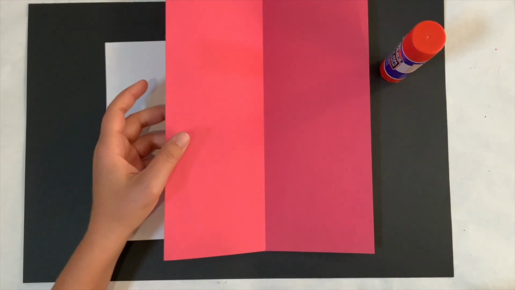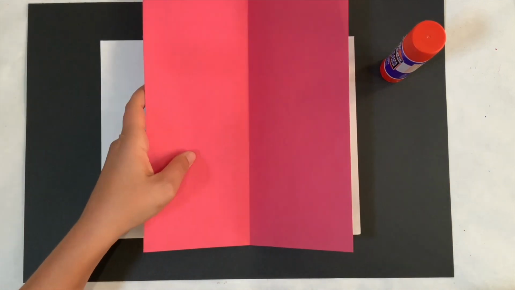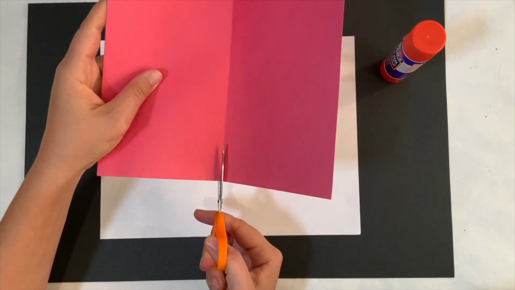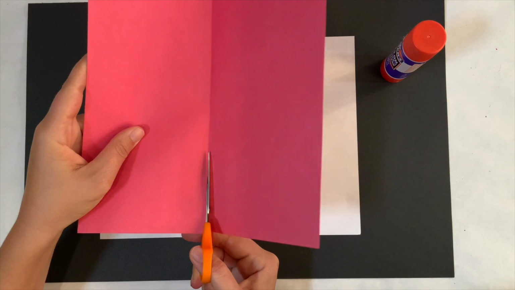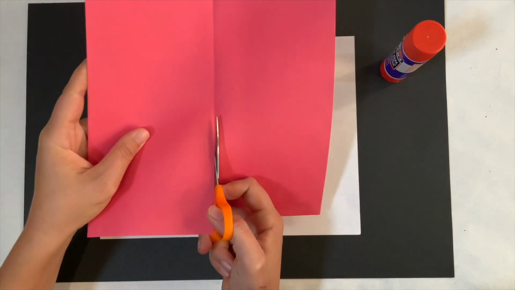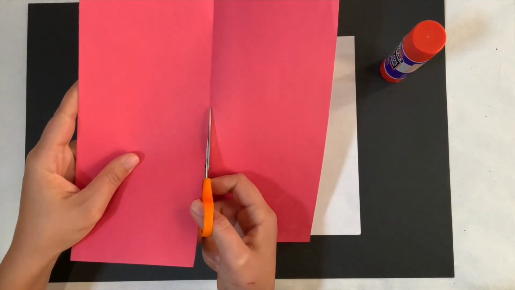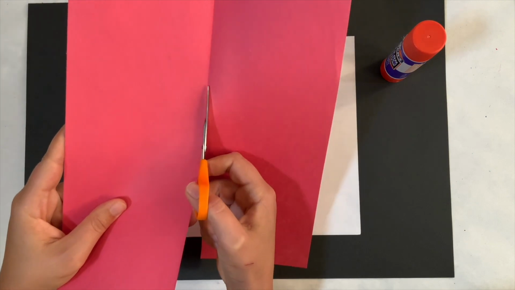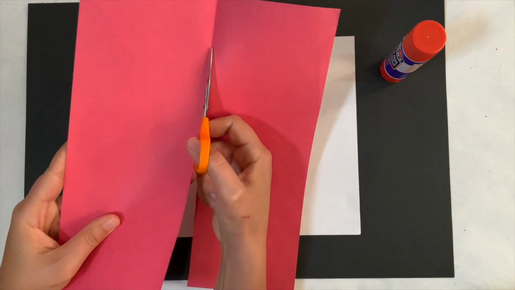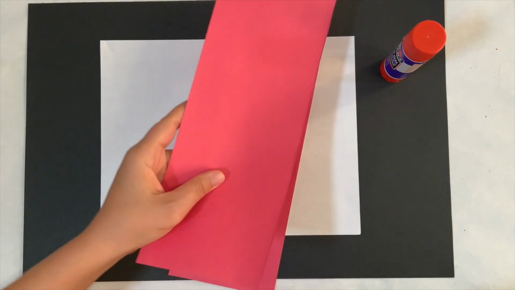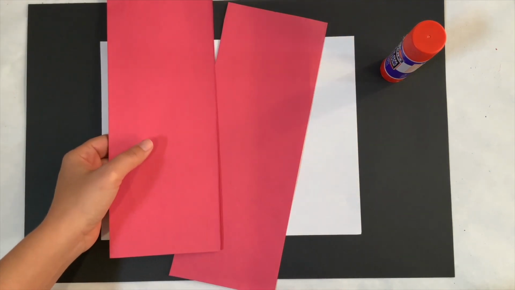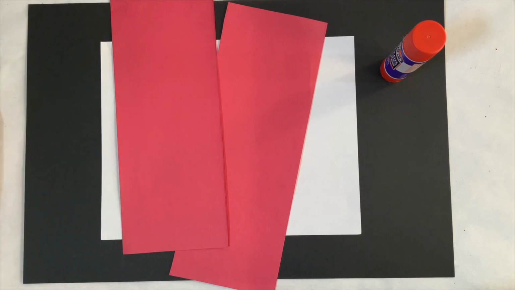We're going to cut down the line in the middle. Please do that with me. You should have two pieces of paper, and we're going to try to use all of this paper in our project.